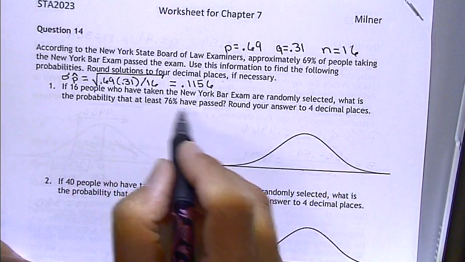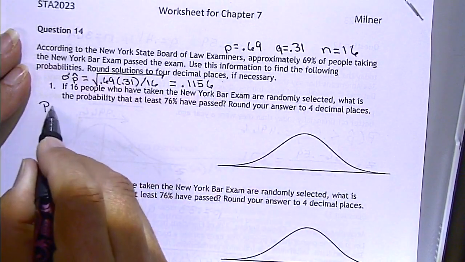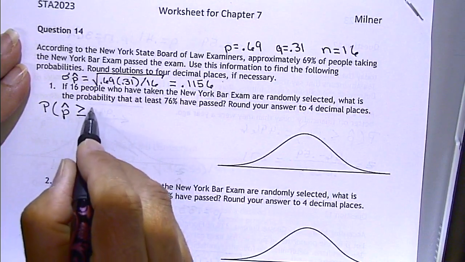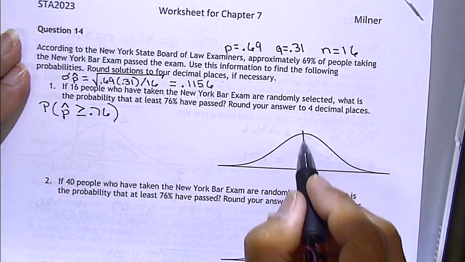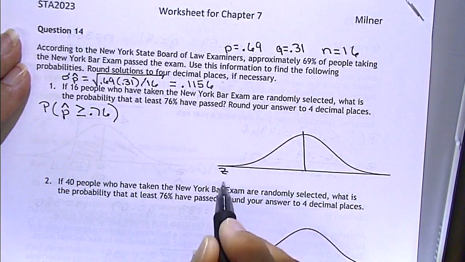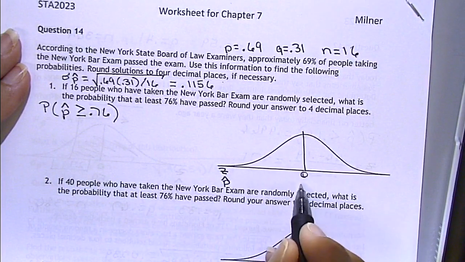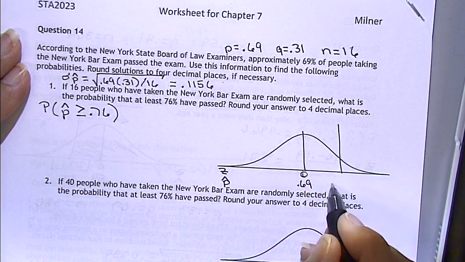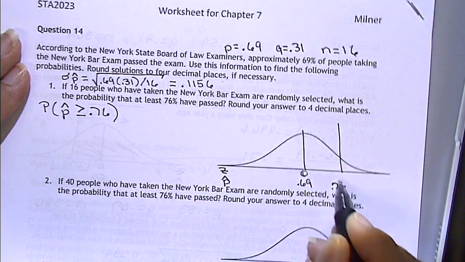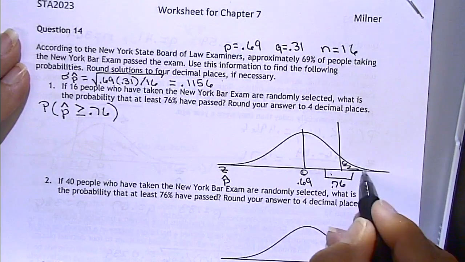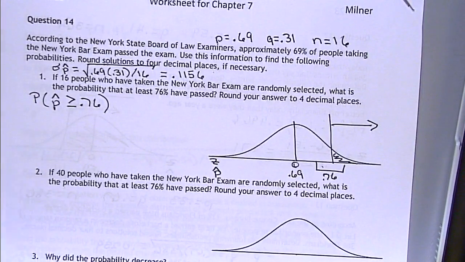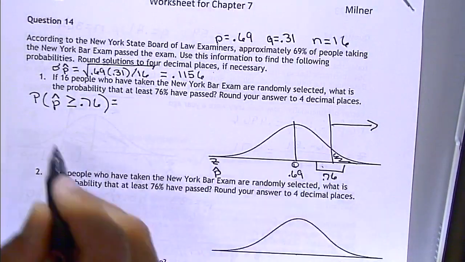All right. So 16 people have taken it, randomly selected. What's the probability at least 76% have passed? I would write my statement as the probability that p hat is greater than or equal to 0.76, right? We'll draw it and say this is my population proportion here, and 0.76 would be over here somewhere. I don't know Z, but that's the area I want. It's an area to the right problem. In other words, for the shortcut, I'll look it up on the opposite side of the table, the negative side. But I have to find out what that Z-score is.